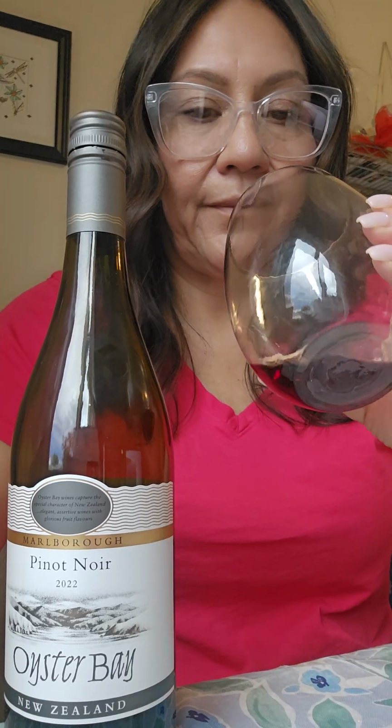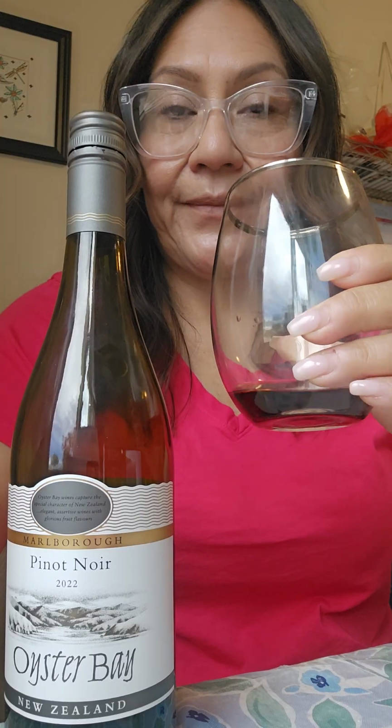The first thing we do is we want to look at the wine. And so with this wine, I can look at the color, the clarity, and see how intense the color is. I'm using the 2022 Oyster Bay Pinot Noir from New Zealand, and I would describe the color as a clear, light ruby with a lighter color intensity.